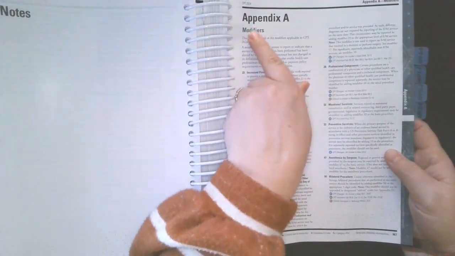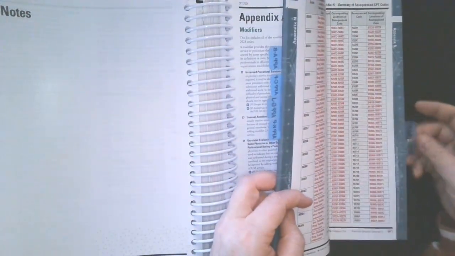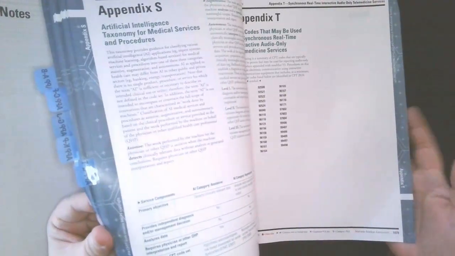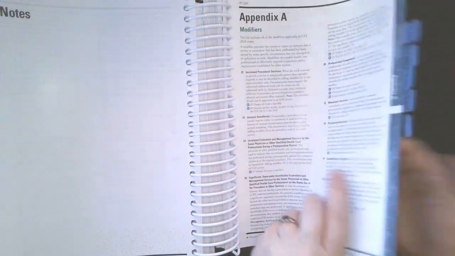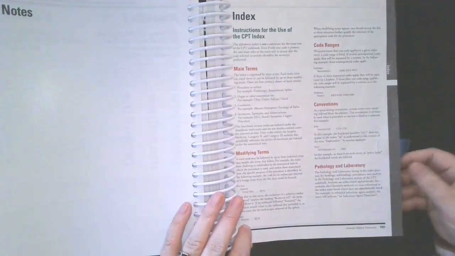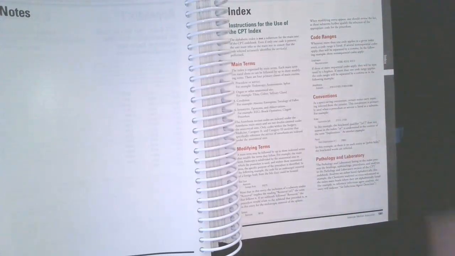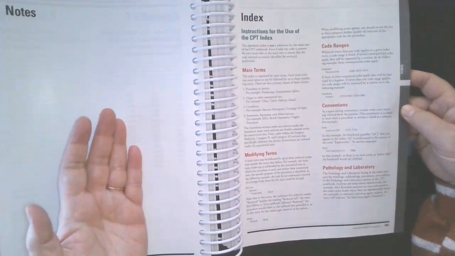Your Appendix A is your modifiers. This one's super duper important. It goes all the way to Appendix T, CPT codes that can be used for telehealth services. And then after that, you have your index. So the index starts on page 1081. And it works essentially like any other index, right?